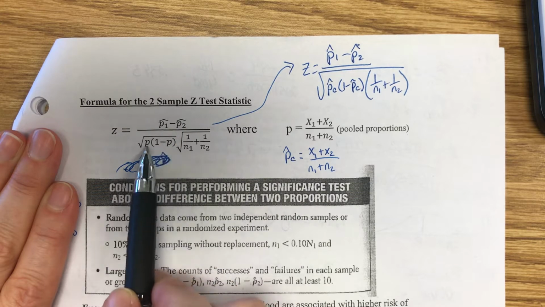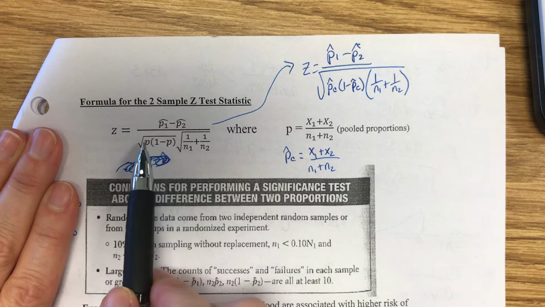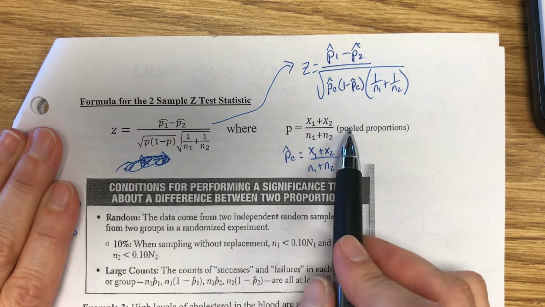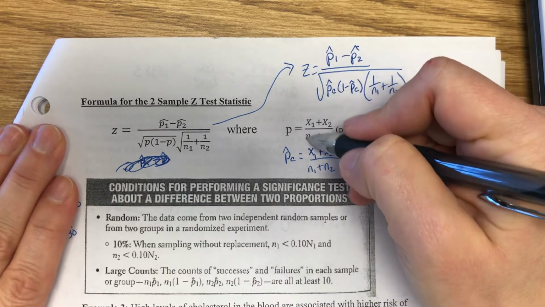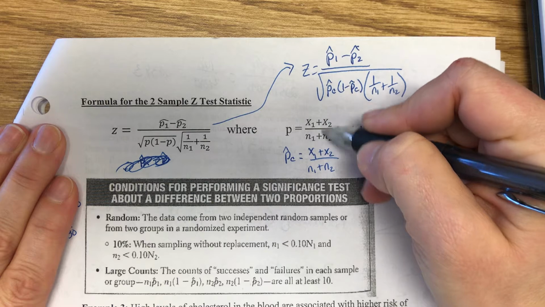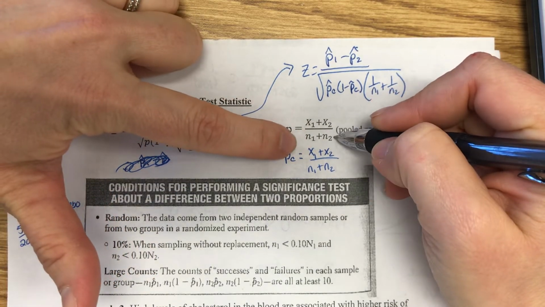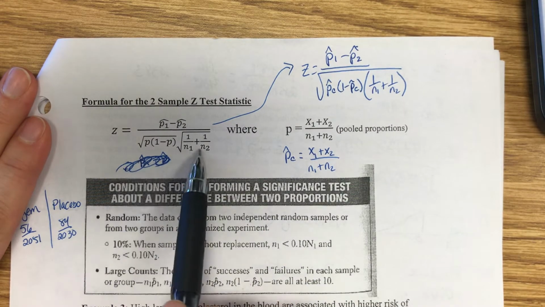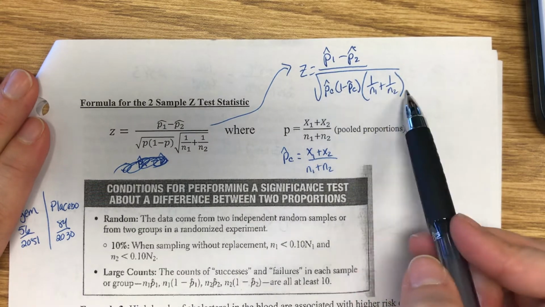But then we have a P, and it's not a mistake, where I didn't put a hat on it. If you're going to have the P's here, that's when you're going to have a pooled proportion. So if P hat 1 is this fraction, and P hat 2 is this fraction, well, we're going to add the numerators of the fractions, and we're going to add the denominators of the fractions. Your book models this notation, but your formula card models this notation.